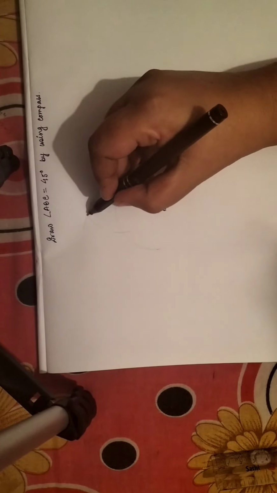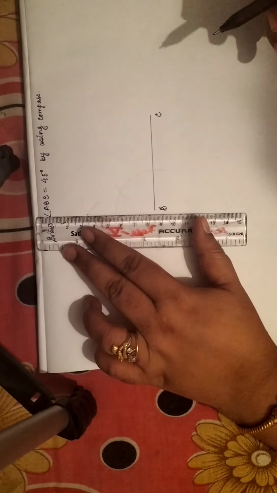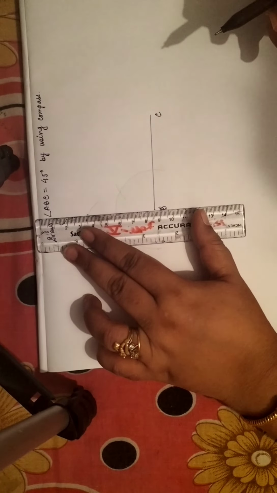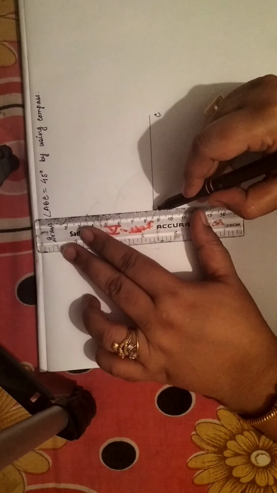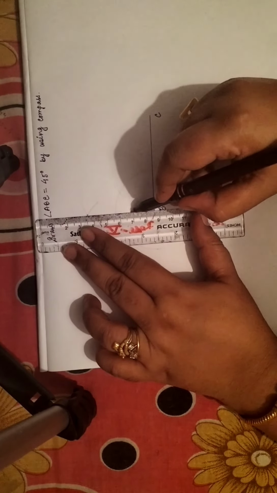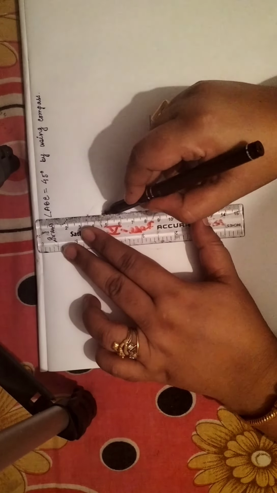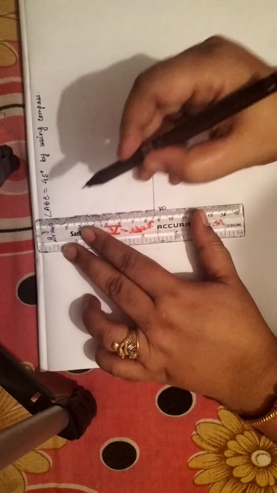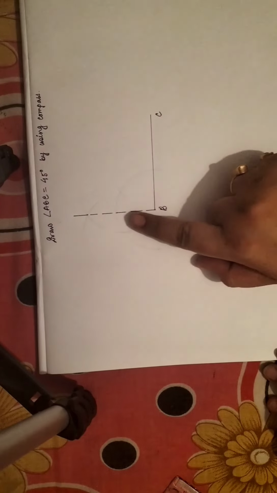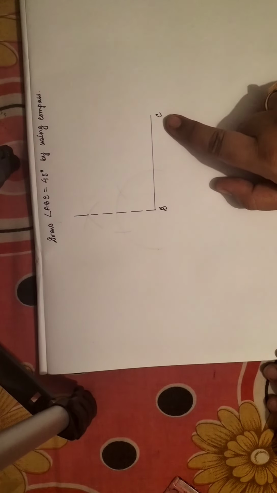Now this particular point of intersection is joined with B and hence the right angle is obtained. But as in this case, it is not our required angle, so it is drawn by broken lines. Now the right angle is found. Now we have to bisect this angle by using the same method of bisecting an angle.